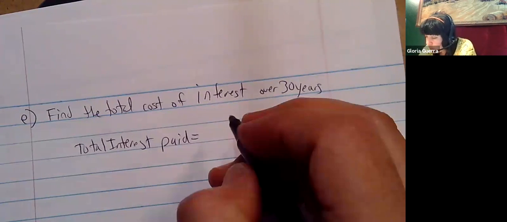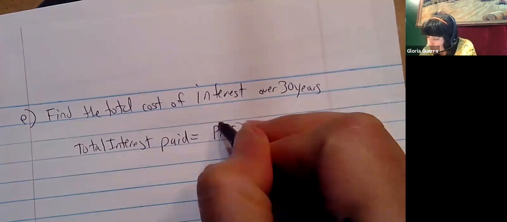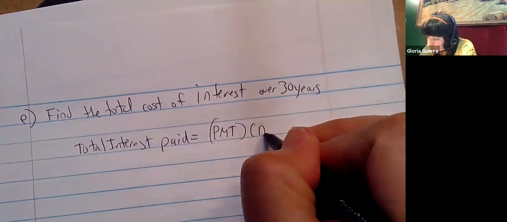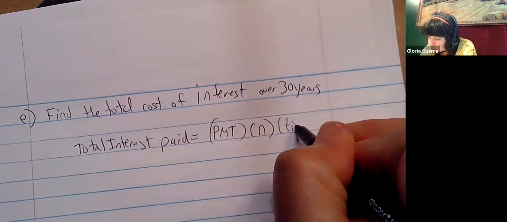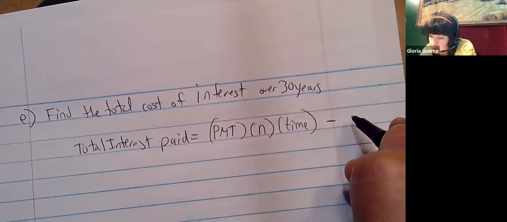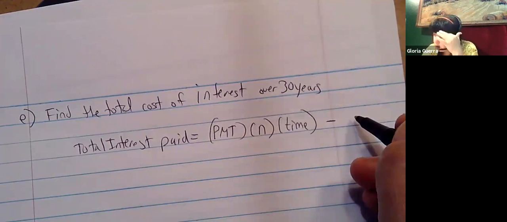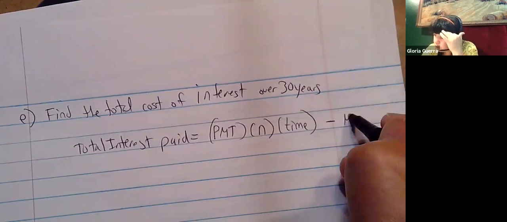So you take your payment and multiply it times your time, and then you subtract off the amount of the loan. This is the amount of the mortgage.